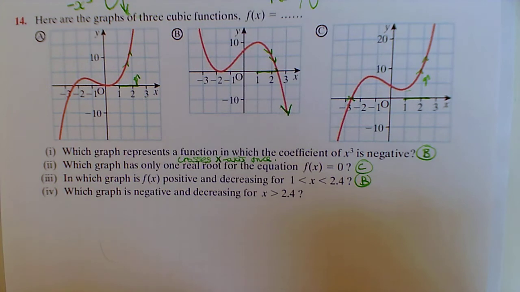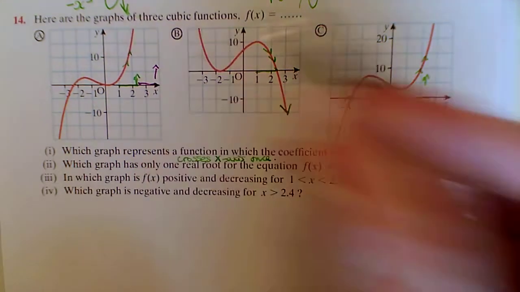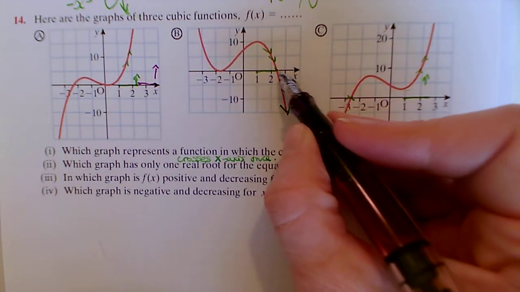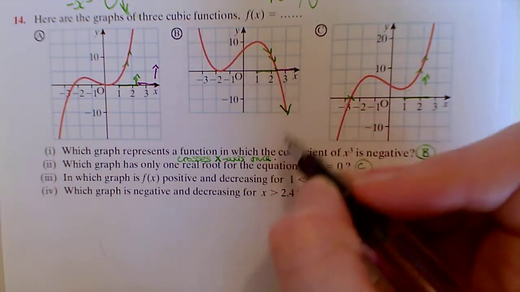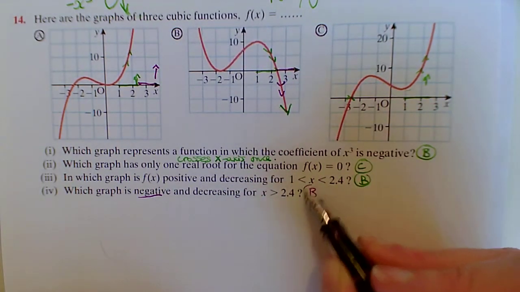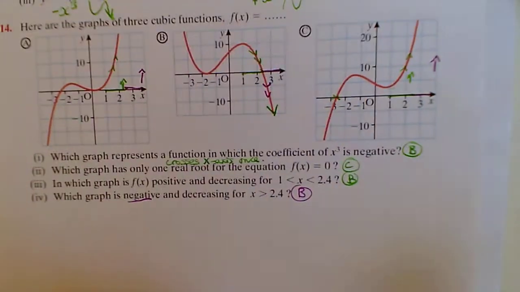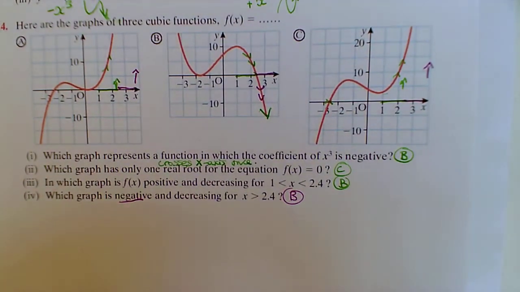Which graph is negative and decreasing when x is bigger than 2.4? So again, look at these ones. When x is bigger than 2.4, it's still going up. When x is bigger than 2.4, it's below the line. That's the negative part there. And it's still decreasing. So it's graph B again. And this one, greater than 2.4, it's still going up. So it's still increasing. So graph B was the answer to the last two parts there.